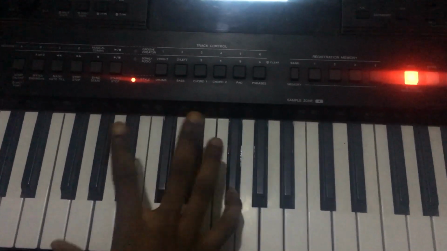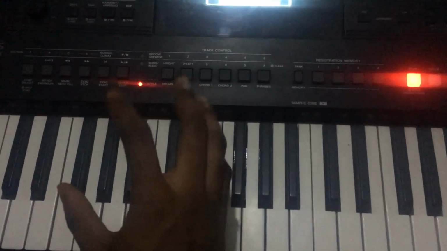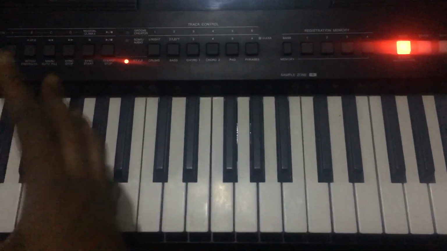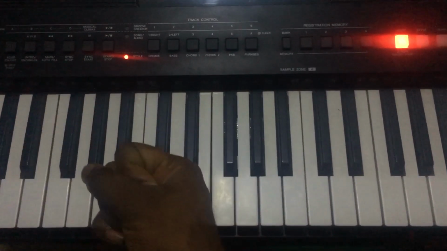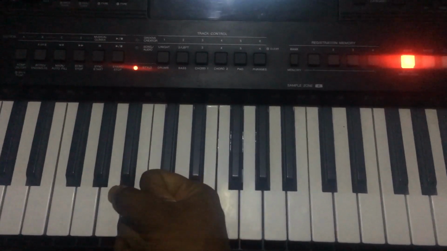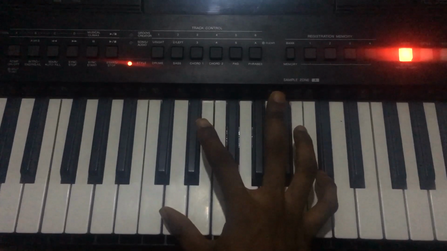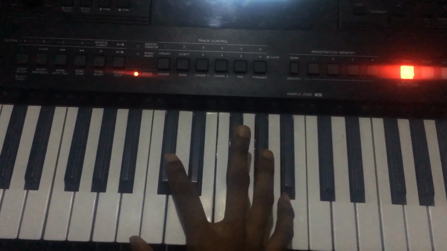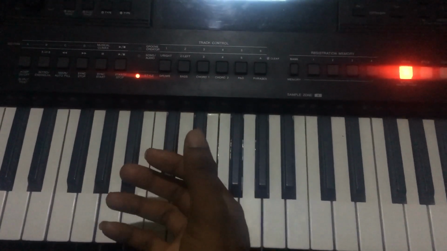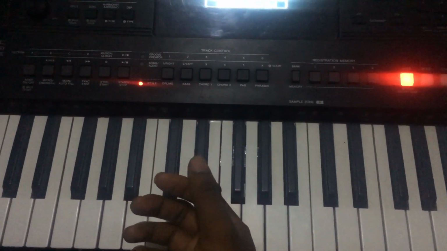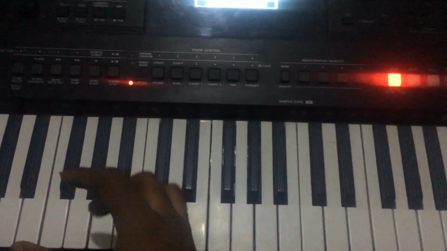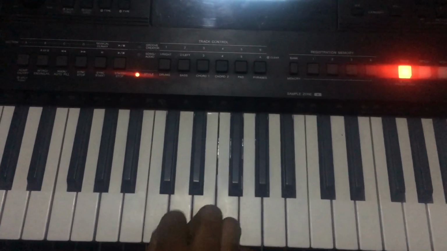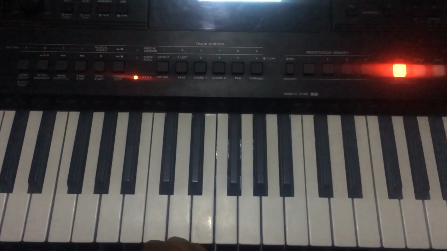So this is for the major scales. For now, as beginners, I want us to forget about the minor scales. Let's focus more on the major scales. The root chords that I've played, we are going to develop other chords from them. But that will probably be in the next video.